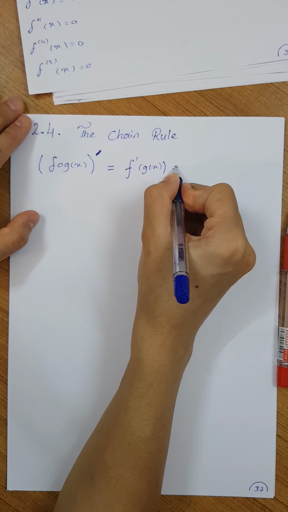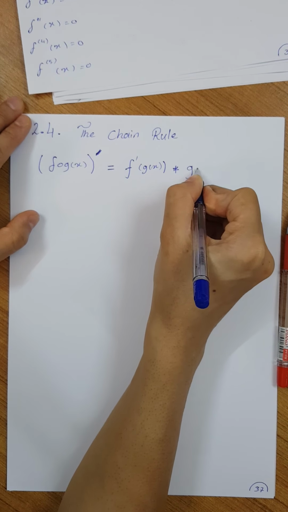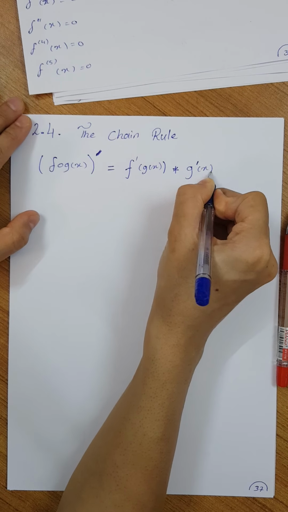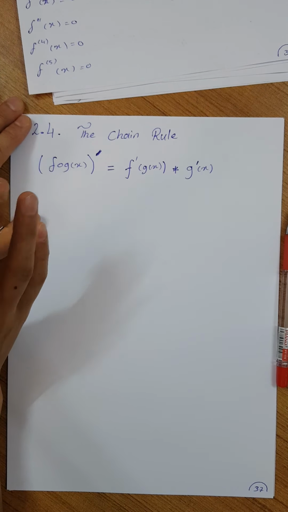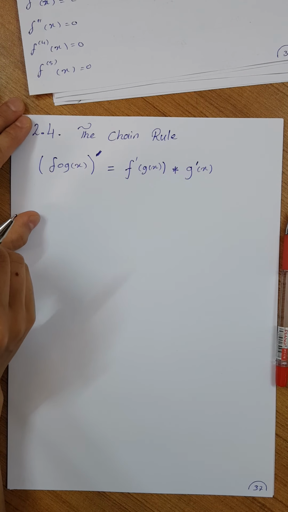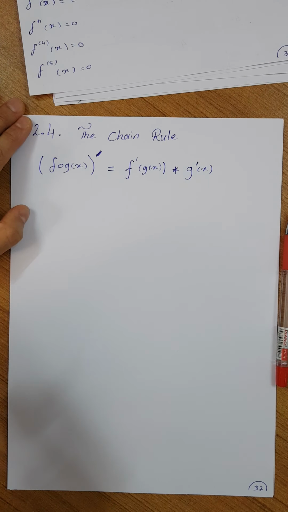And then we are multiplying it by the derivative of the inside. Okay, so we are taking the derivative of the whole function at first, and then we are multiplying it by the derivative of the inside function, which is g of x.